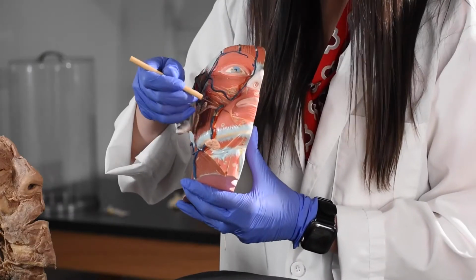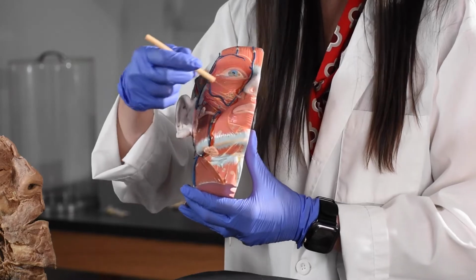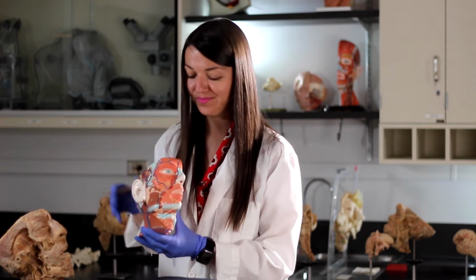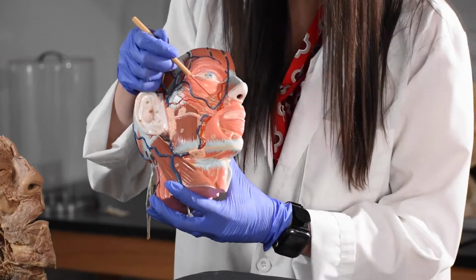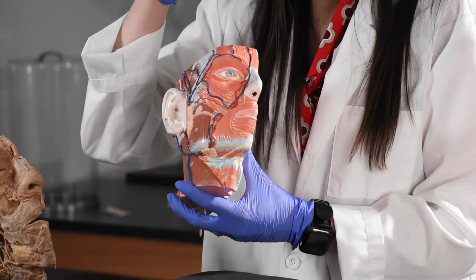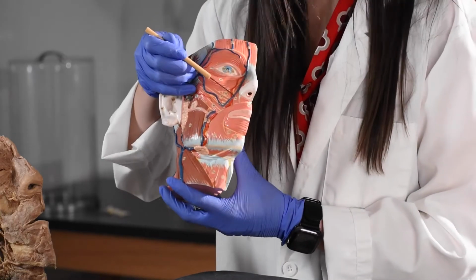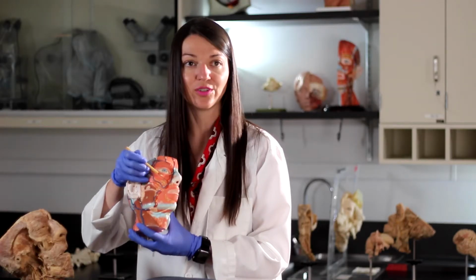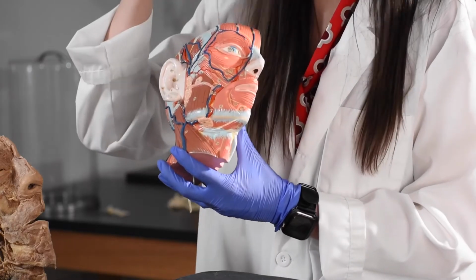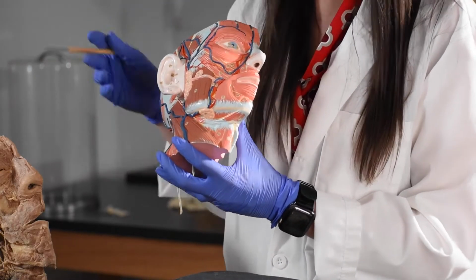The Orbicularis Oris is surrounding the mouth, and again, it allows us to close our mouth as well as to puff out our cheeks, like so. There are a few muscles that help to lift the corners of our upper lip or elevate the upper lip. These are Levator Labii superioris, to do this kind of snarling motion, and our zygomaticus major and minor, which help to lift the corners of the mouth.